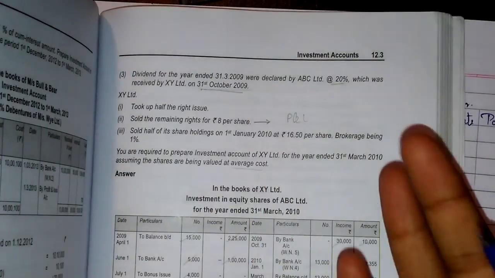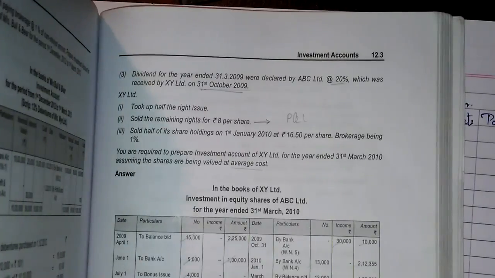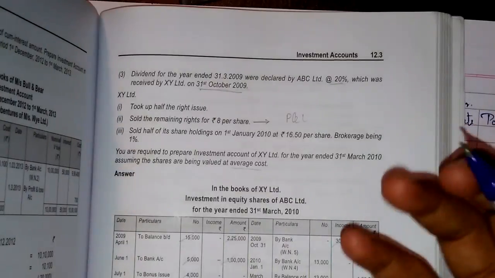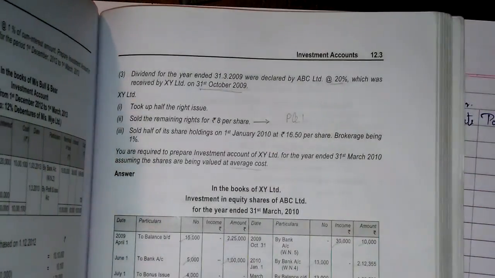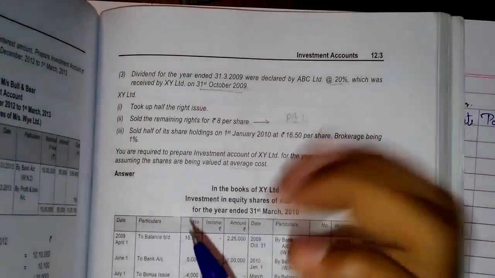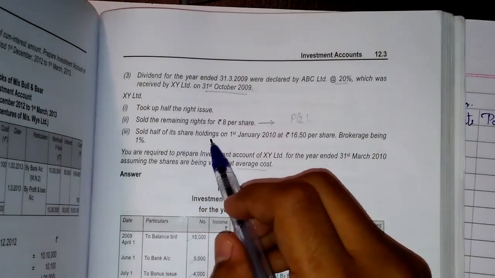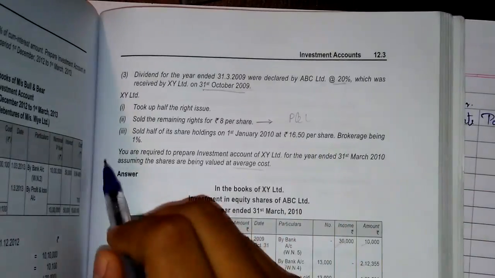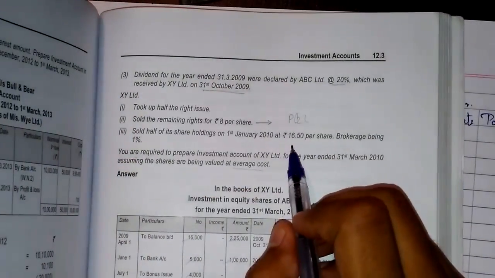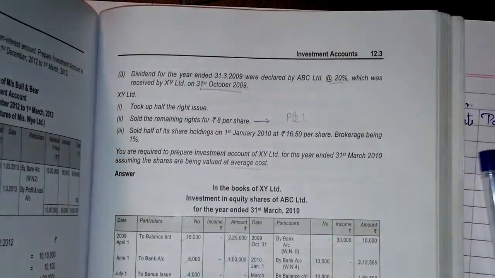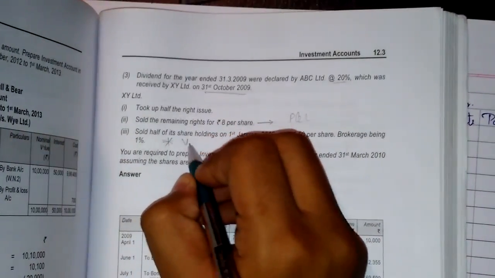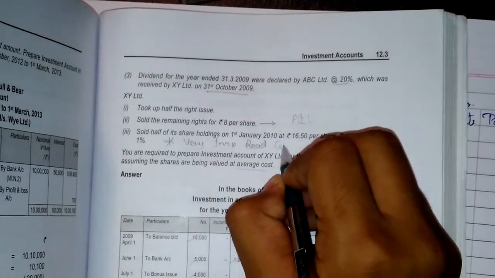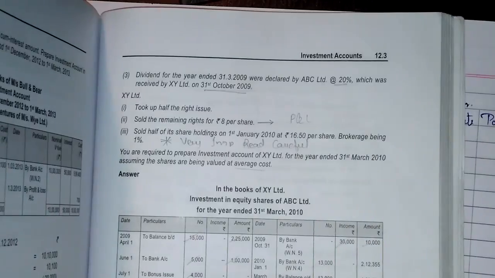Such rights sold is not related to the investment sold. That means the equity shares are not sold, only the rights are sold, which is an extraordinary income and it will directly go into the P&L account credit side. Hope that is quite clear. Sold half of its shareholding on 1st June 2010 at rupees 16.5 per share, brokerage being 1%. So please remember, brokerage is there. So please mark over here, very important, read carefully so that you don't miss the brokerage part.